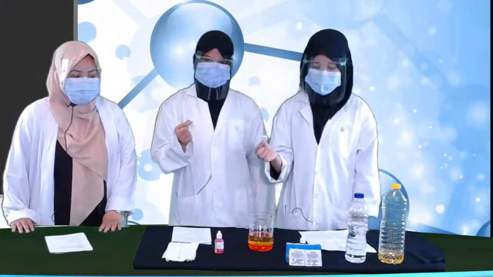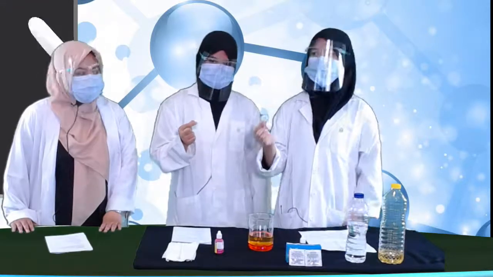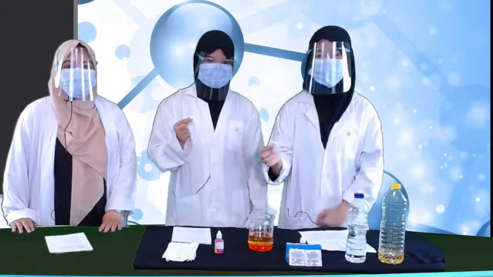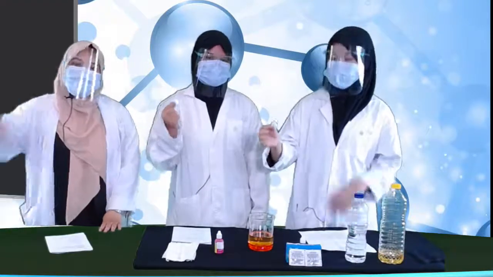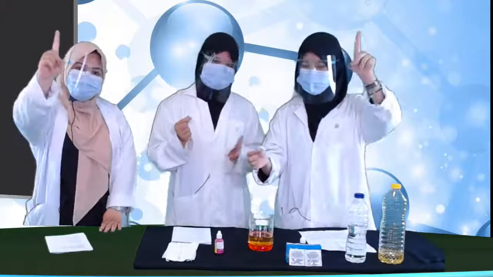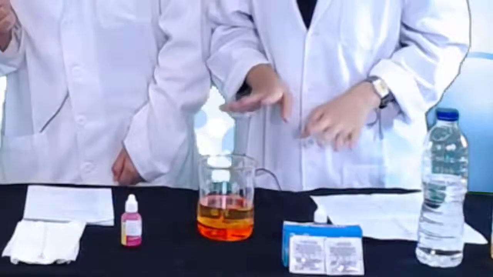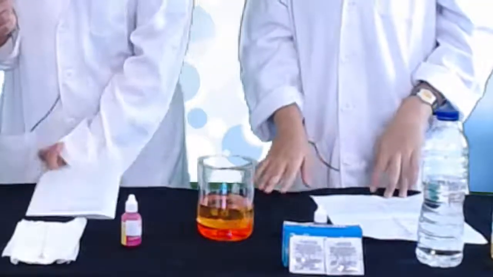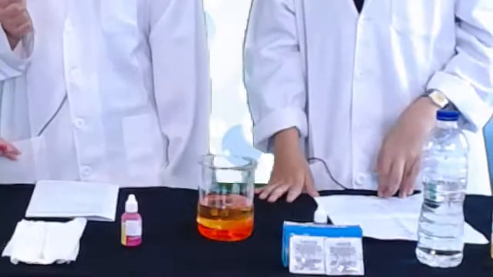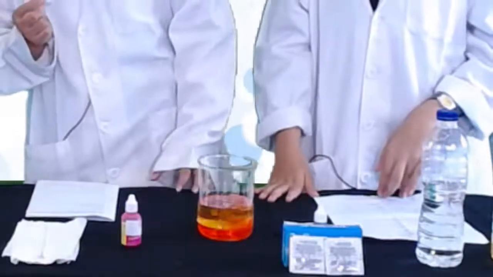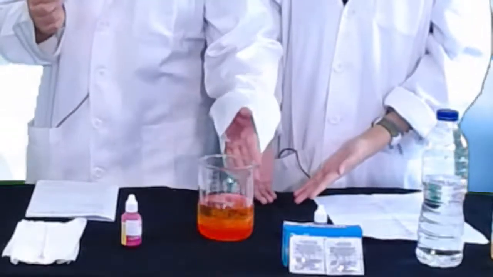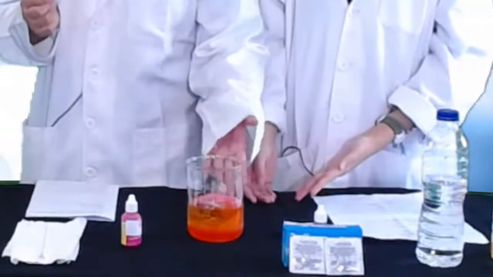Are you ready, guys? Okay, let's count from 3 until 1 and dip the soda tablet together. On our count, 3, 2, 1. Wait. We have to be patient. Wow. And you can see the beauty of the experiment. Now, as you can see, this is the result of our experiment.